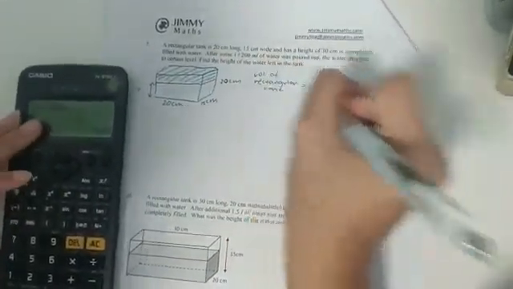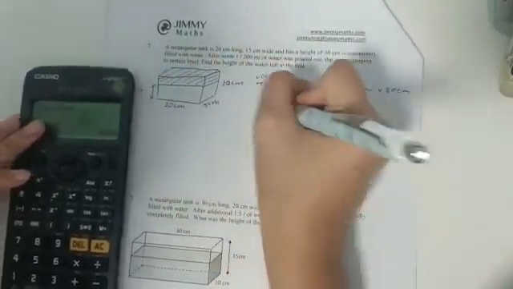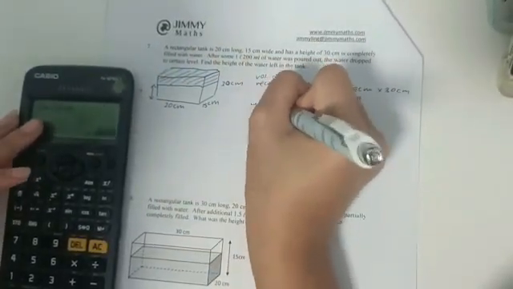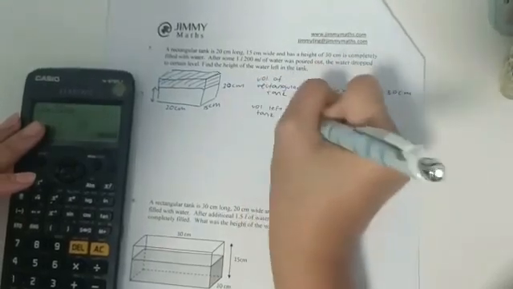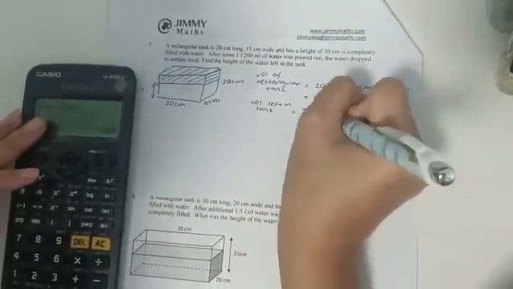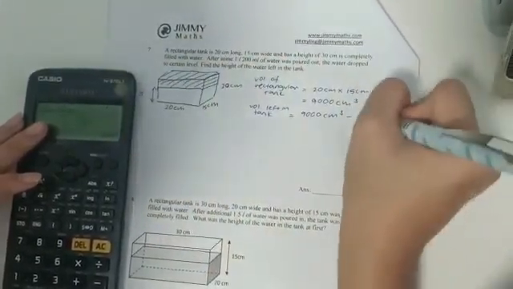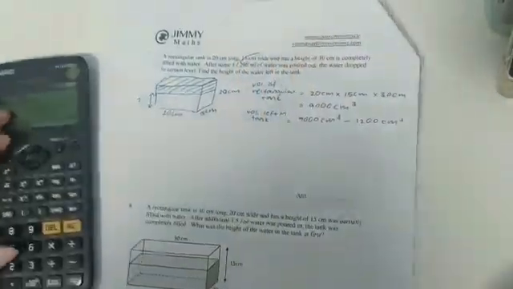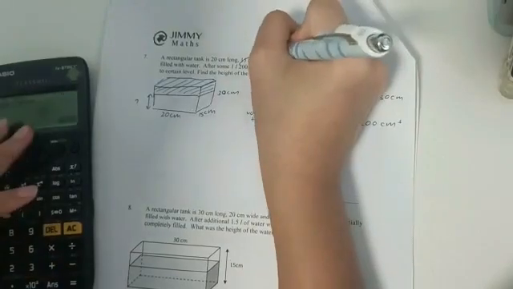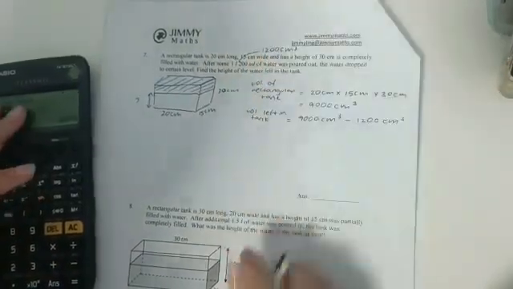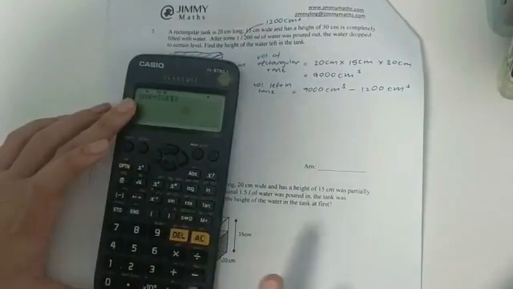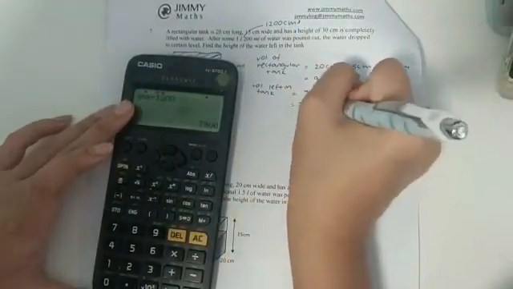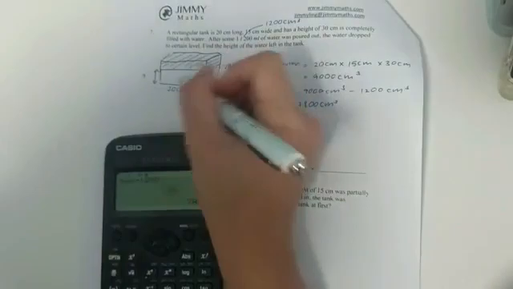And we know that 1 liter 200 milliliters were poured out. So we will find out what's left in the tank. What's the volume left in the tank? So we will take 9,000 cm cubed, which is the total volume of water, minus 1,200 cm cubed. So this part, 1 liter 200 milliliters, is the same as 1,200 cm cubed. So 9,000 minus 1,200 will give me 7,800 cm cubed. So this part is 7,800 cm cubed.